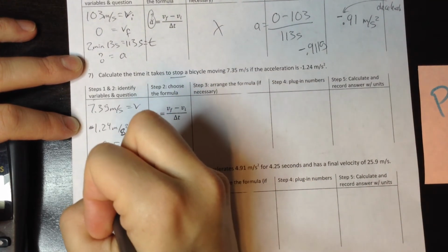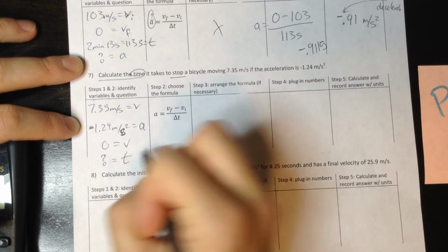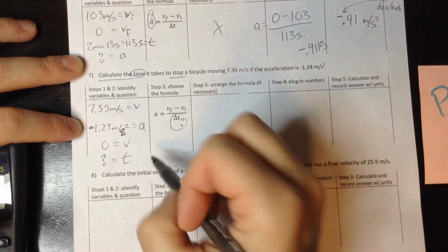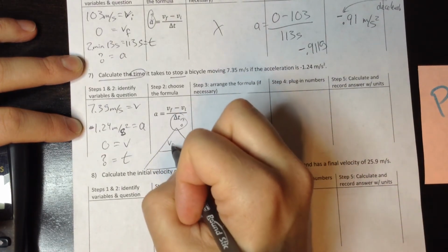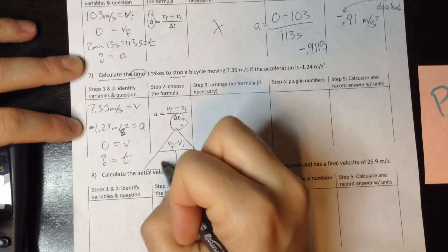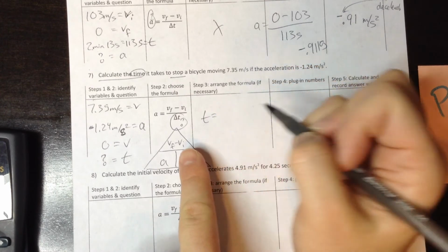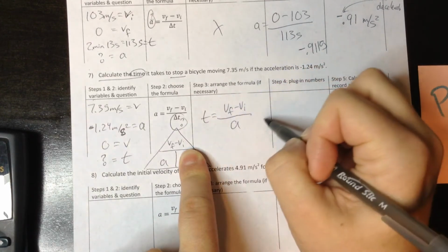Okay, and the question is calculate the time. So time is the question. If time is the question, we need to rearrange the formula. VF and VI on top together, T and A on the bottom. T is equal to VF minus VI over A.